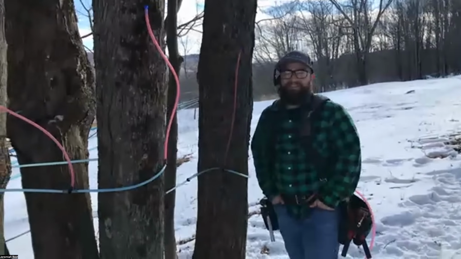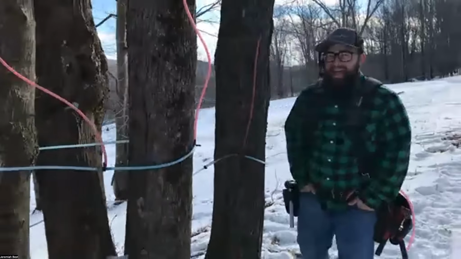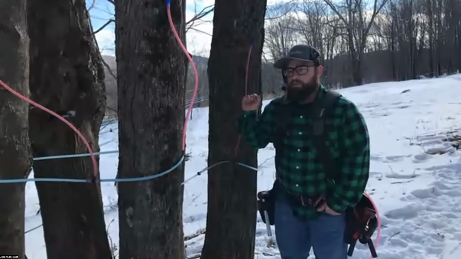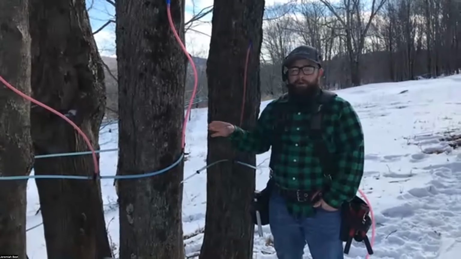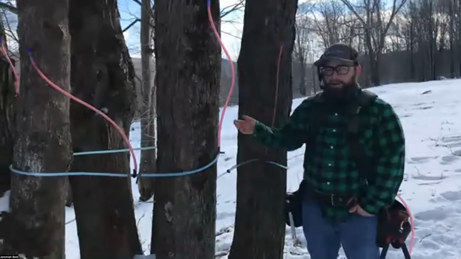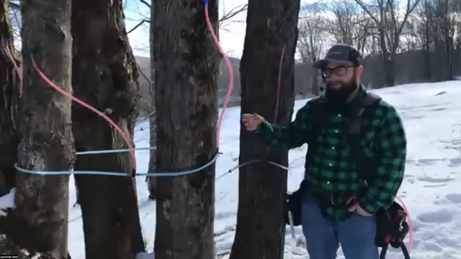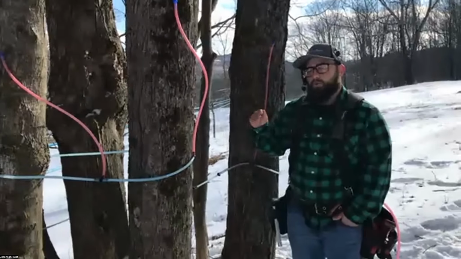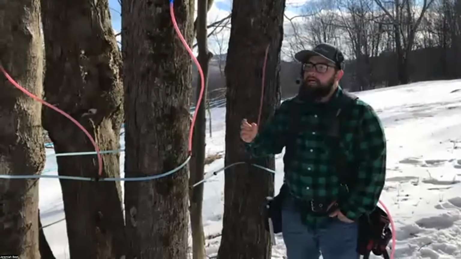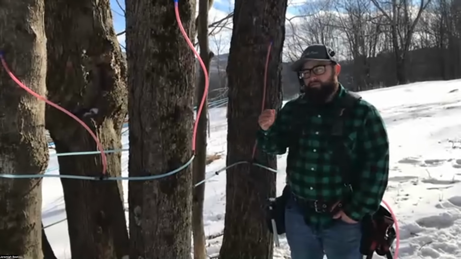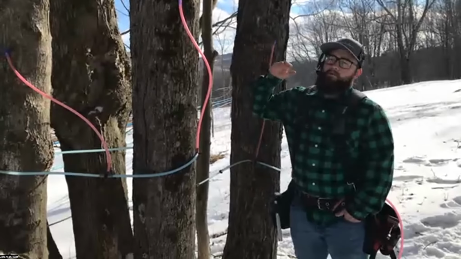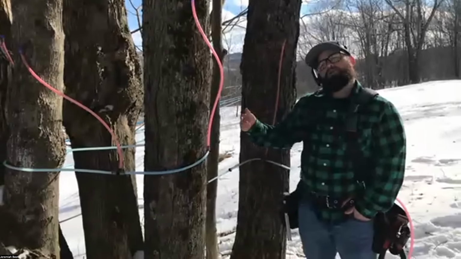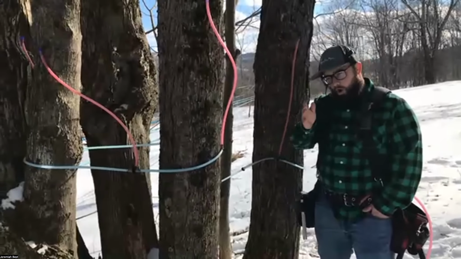No, absolutely not. I can tell you that right now we're at the beginning of the season. I just got all the taps put in here last week. Putting in 6,000 taps takes a little bit longer than putting in 2 or 3 in your backyard. But once this cold snap gets over, we're going to get into what we call sugaring season. You're going to have about 2 to 3 weeks of good hard running. And what we're looking for is warm days and cold nights. That being said, this weekend there's going to be a couple nights where it's going to be warm all the way through.